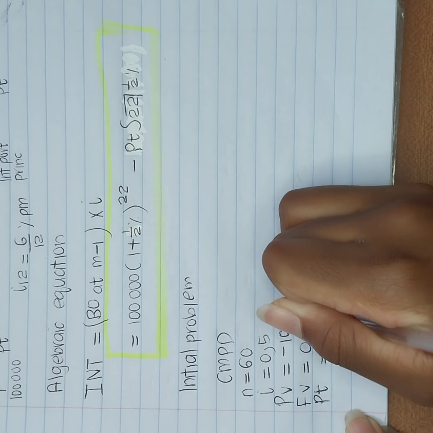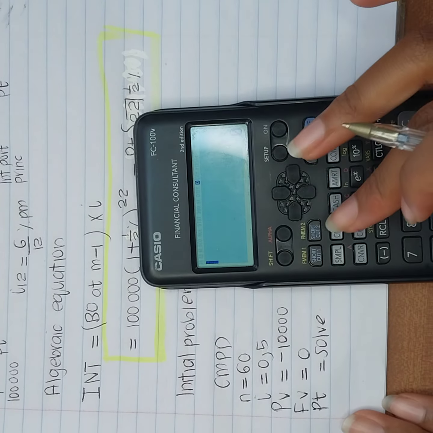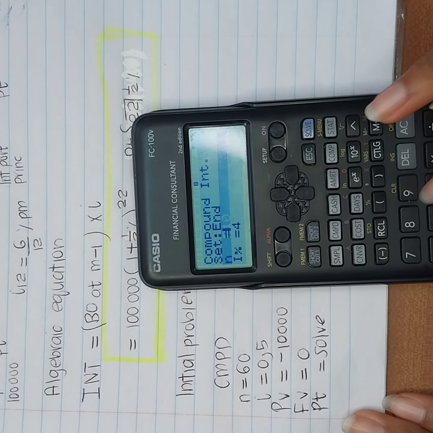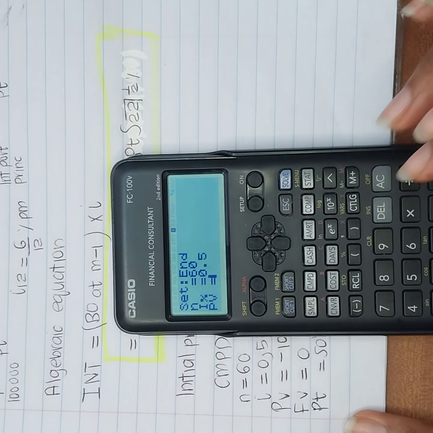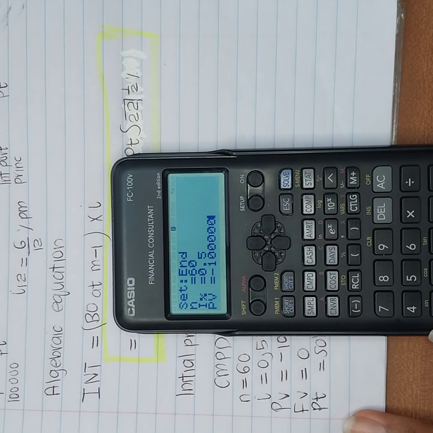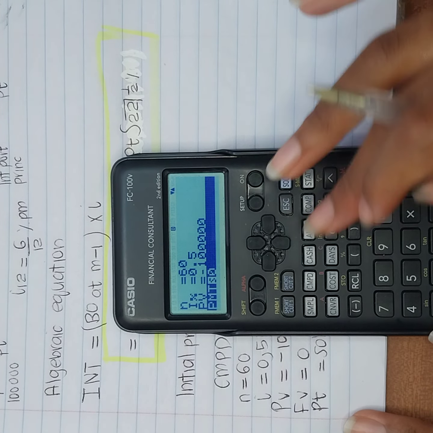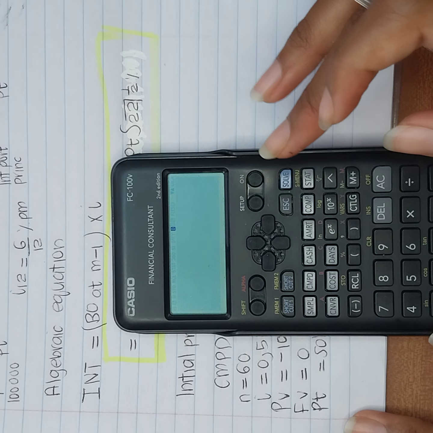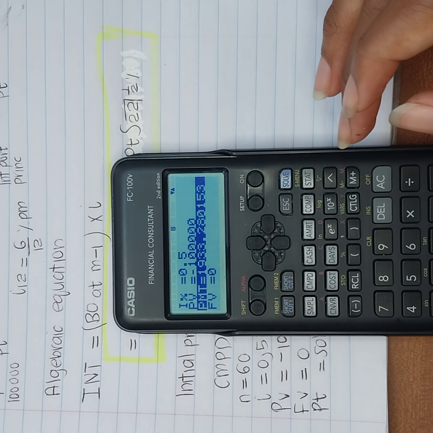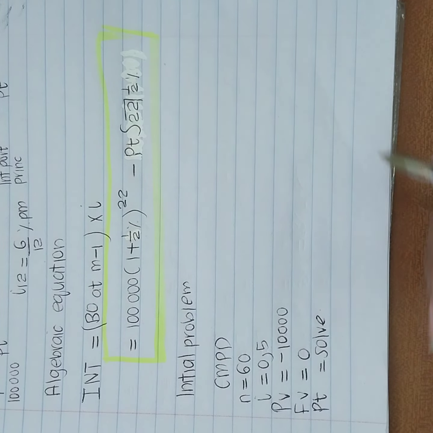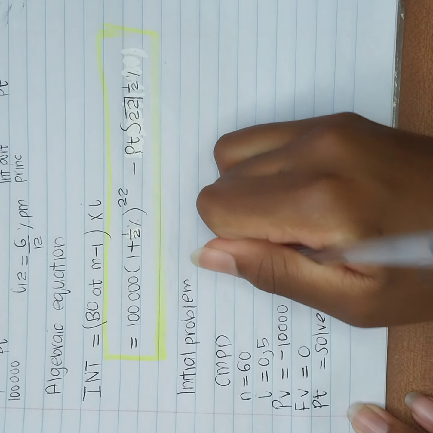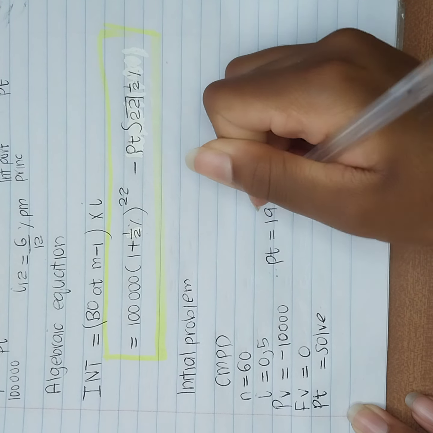Solve. So if you go to a calculator and we do that, my N is 60, my I is 0.5, my PV is a negative 100,000. So my PT is 1,933.28.